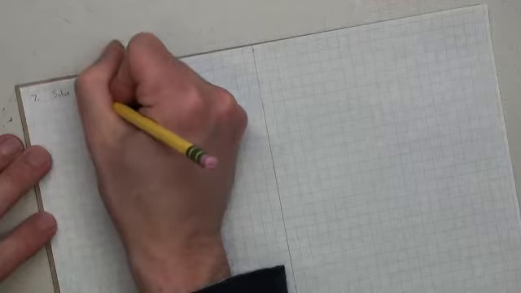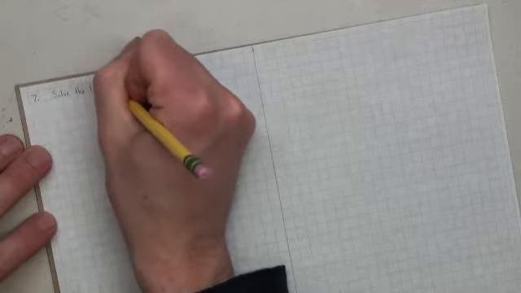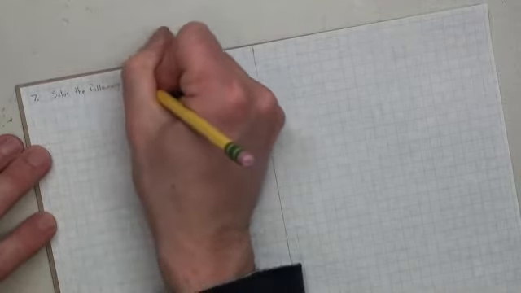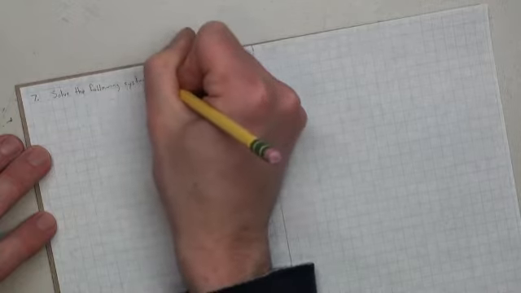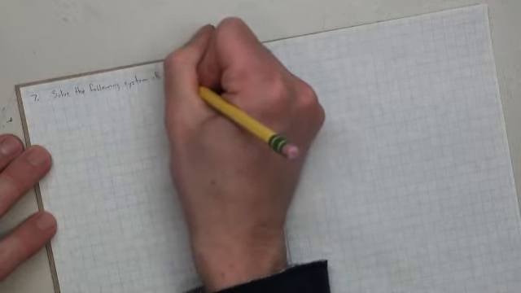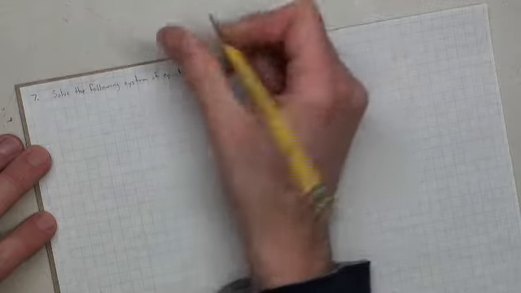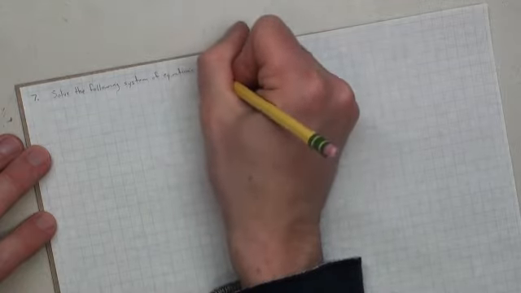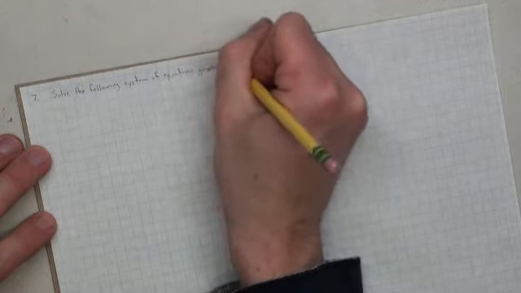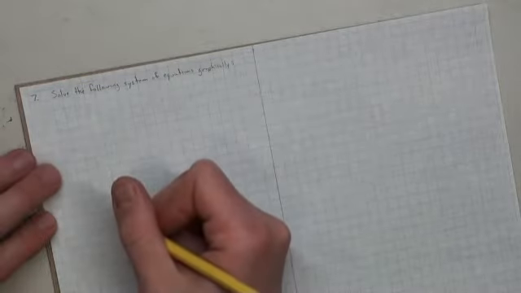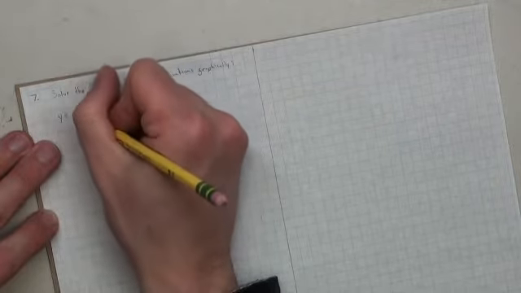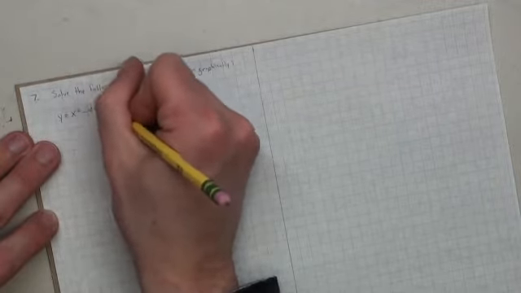Solve the following system of equations graphically. And I have y equals x squared minus 4x plus 6 and y equals x plus 2.